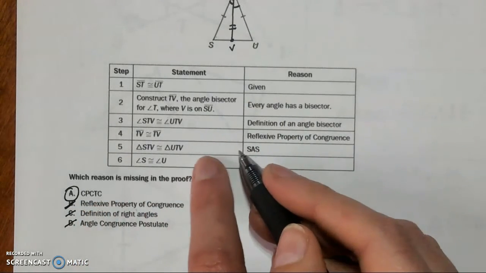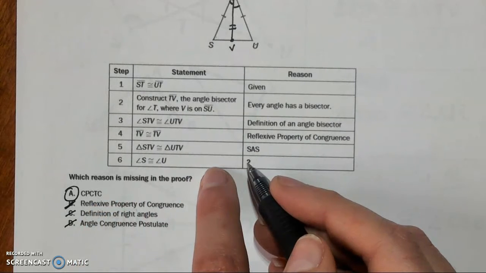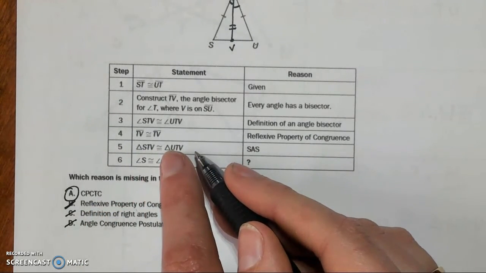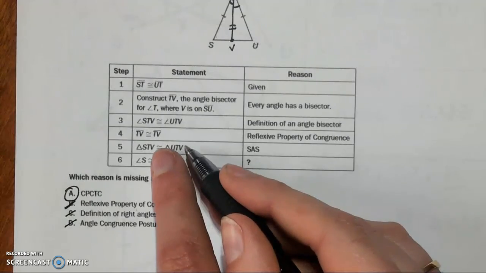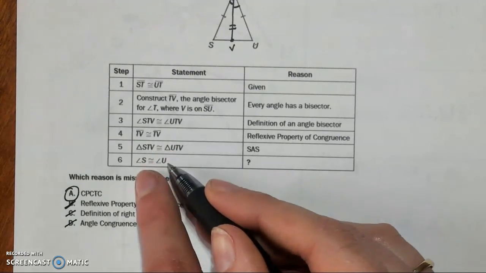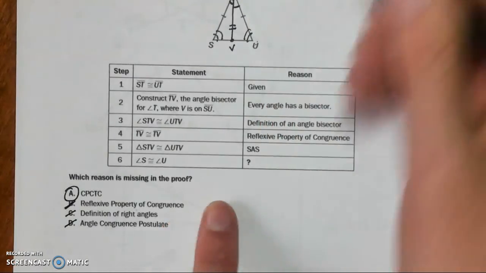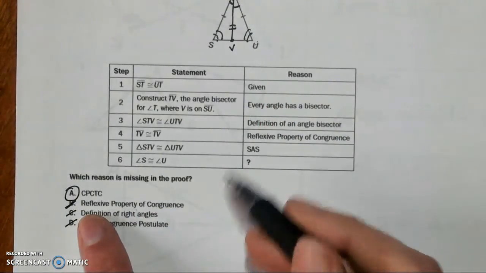And we see that right above step 6 was that these two triangles are congruent, and that's why it makes sense to use CPCTC. We already have that the triangles are congruent, therefore we know that the parts that correspond are also congruent. So you can mark that on your triangle, and then we have CPCTC.